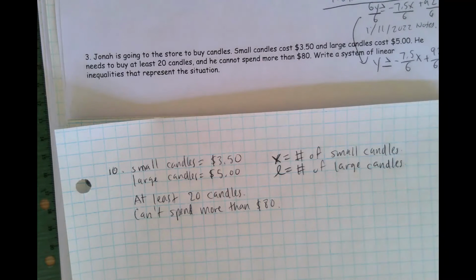Okay, so what I want to think about here, the very first thing, is how do we know how many candles Jonah bought? So just talking about candles, how do we know how much Jonah bought? Alright, so you do the equal to and then the greater sign, because if you do equal to 20 candles or more than 20 candles.